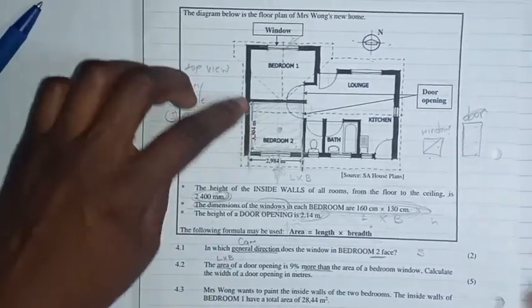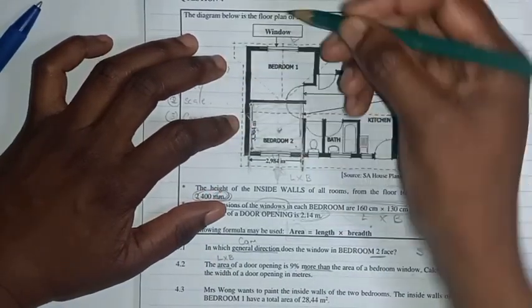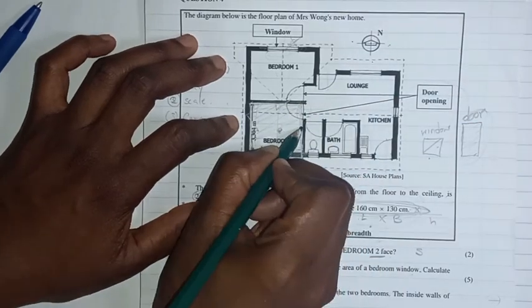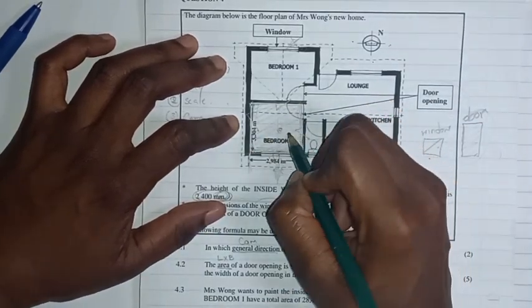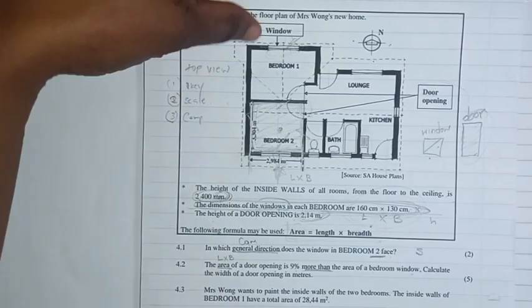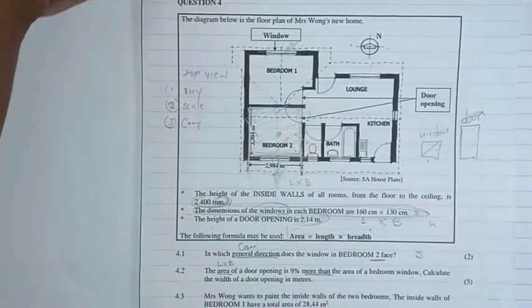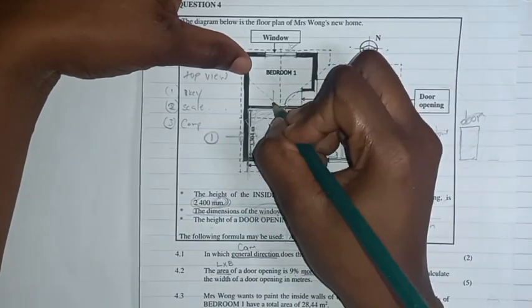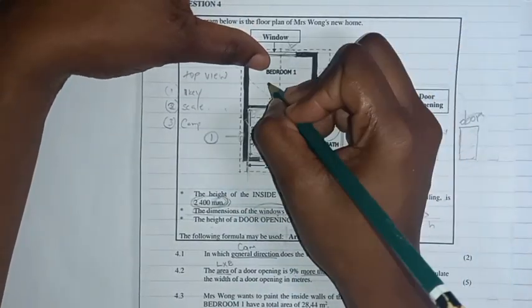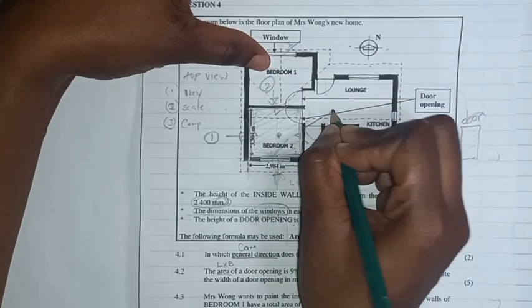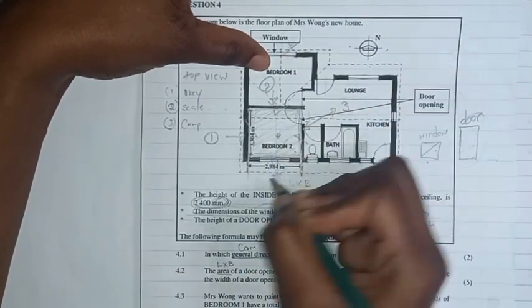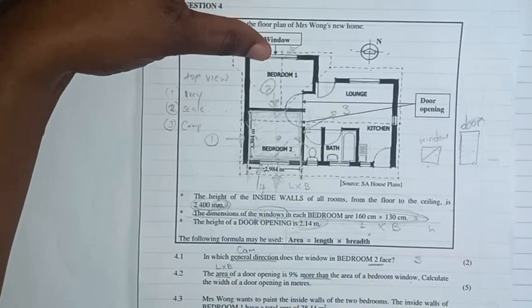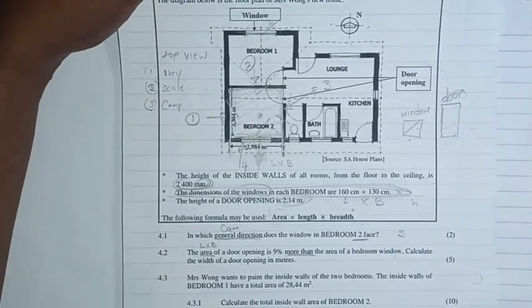Walls have a height, so I need to talk about height when I'm talking about walls. So this wall here will be painted, this wall here will be painted, this wall here will be painted, and this wall here will be painted. So let's start. I'm going to name them so that you understand where we're working. I'm going to name this side 1. And then I'm going to name, this is for explanation purposes, this one 2, this one 3, and this one 4. Now you know why it's 10 marks, right?